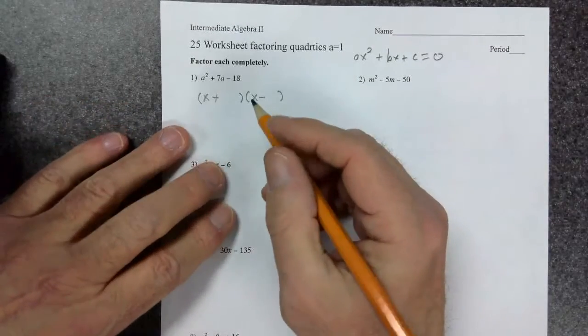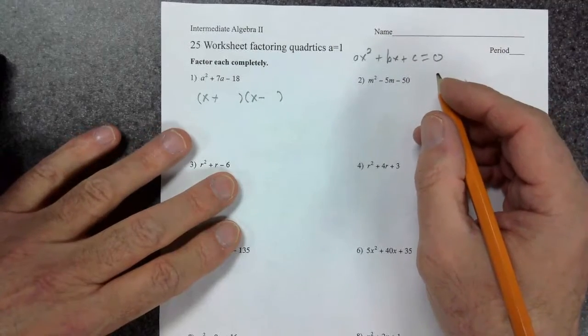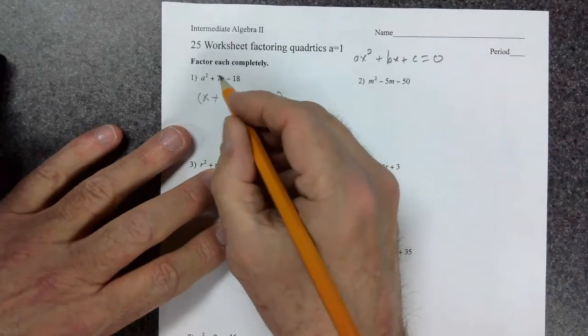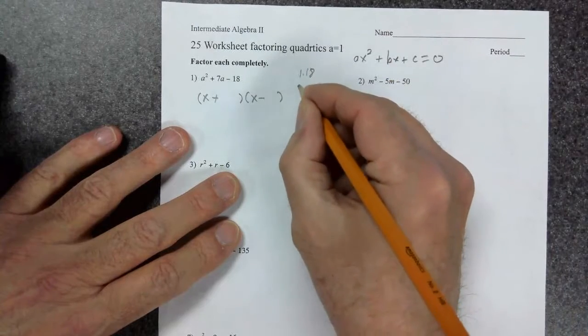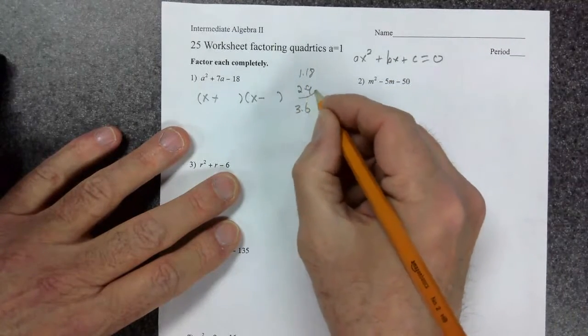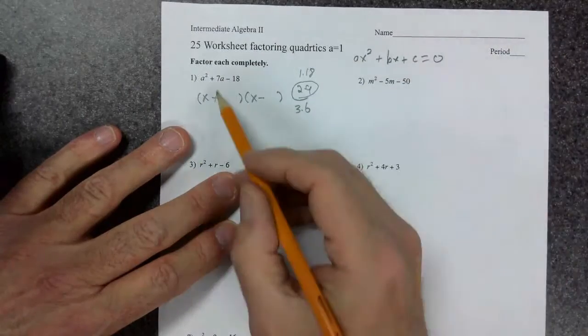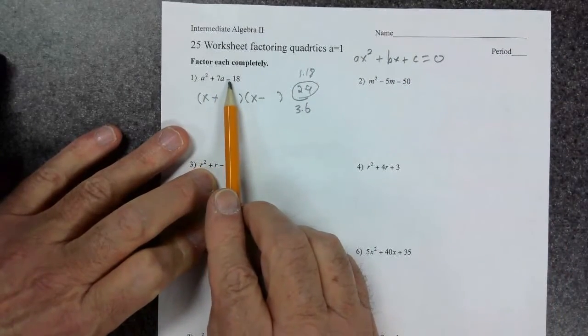Now I factor the 18 into factored pairs. I'm looking for two numbers. When I subtract them, I get 7. We've got 1 and 18, 2 and 9. Looks like that's the answer. 3 and 6. So it's 2 and 9, guys. 9 minus 2 is 7. Again, look at this sign here. When you subtract them, you get 7.